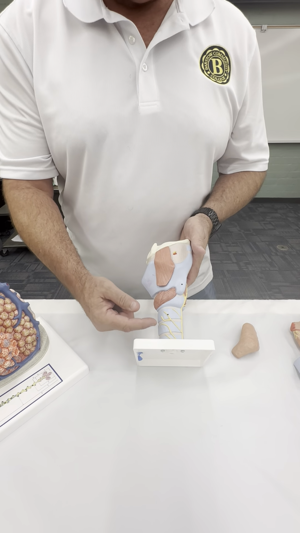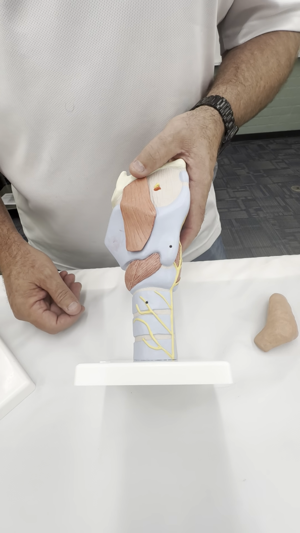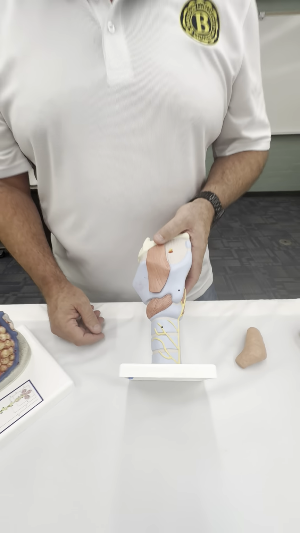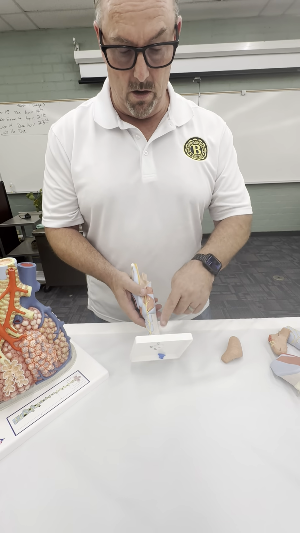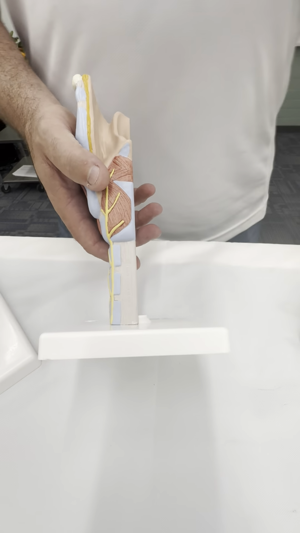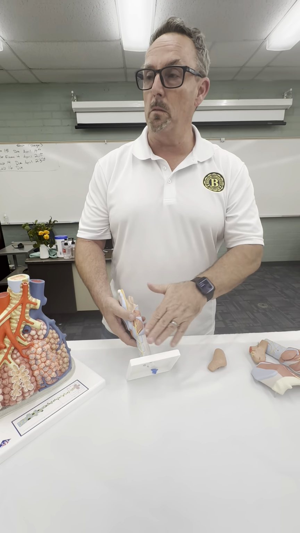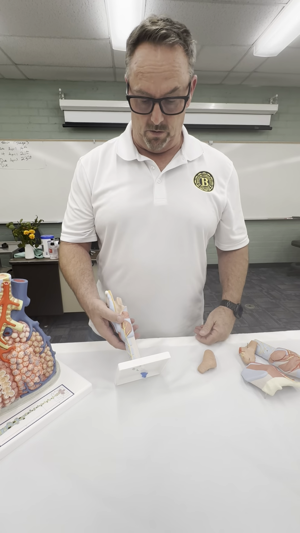Everything below that, all the blue things here, are going to be cartilages of the trachea. Individual cartilages of the trachea. And what you'll notice on the back side is they're incomplete because that allows a bolus of food to take up part of the space in this space when you swallow because your esophagus is directly posterior to it.